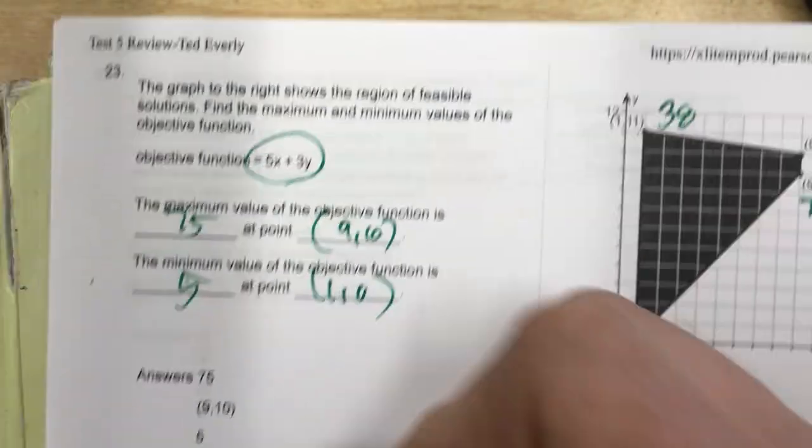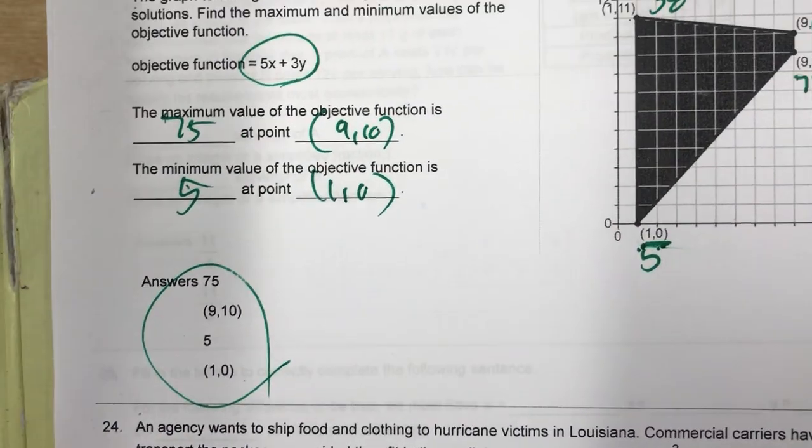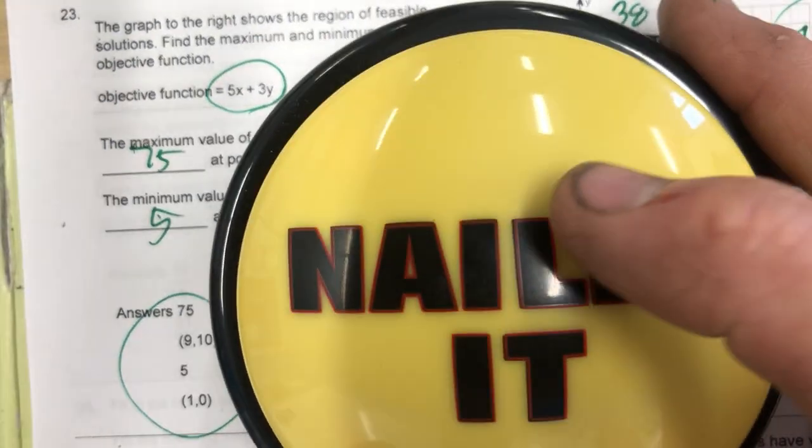And there you go, man. We got it right there. How about that, huh? Nailed it.